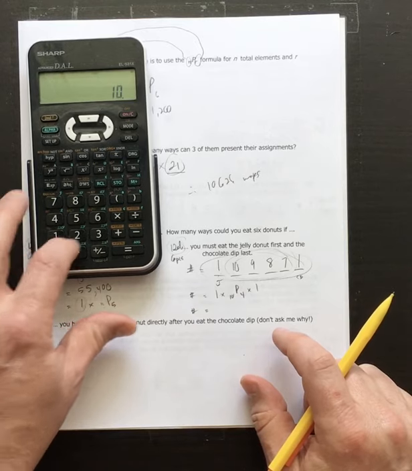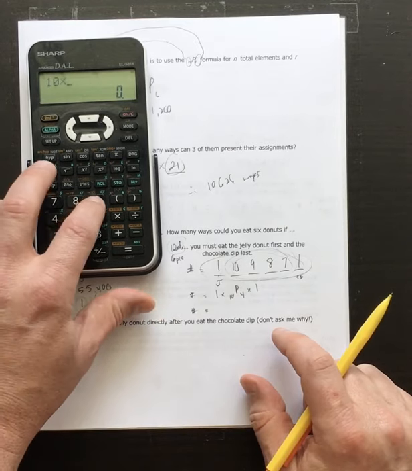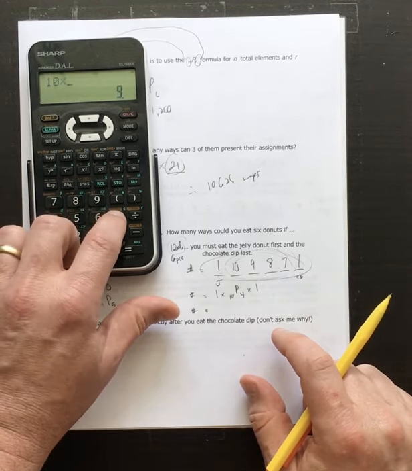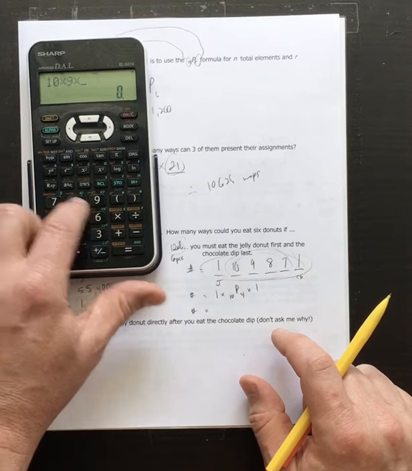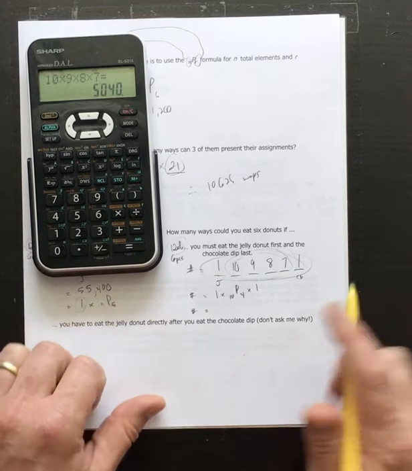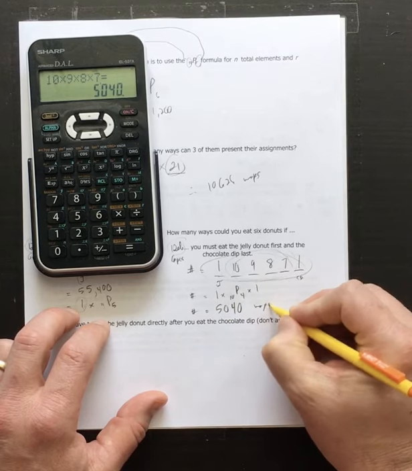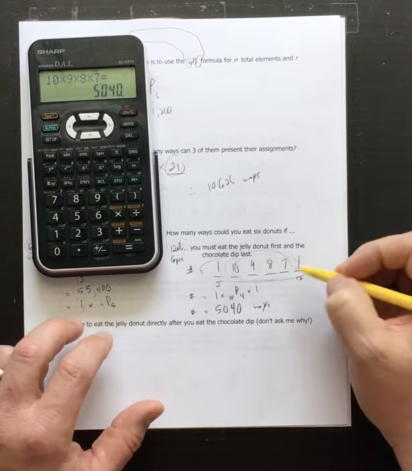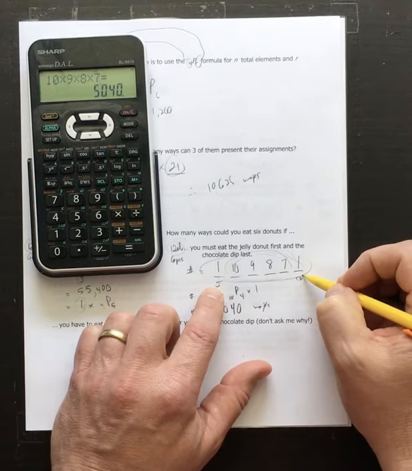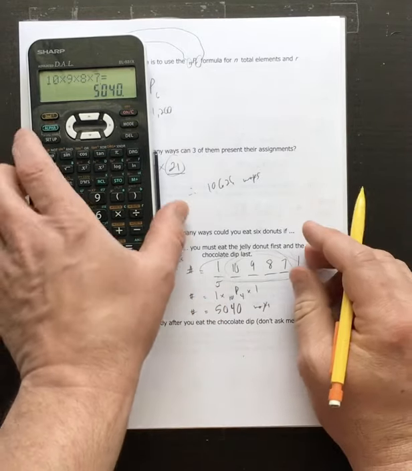In many cases, I don't even look at the final answer. I just kind of look and say, oh yeah, they set it up right, so that's good. Okay, 8 times 7 equals 5,040 different ways to eat those donuts when you have 12 of them and you eat the jelly first, the chocolate dip last, and then from there.